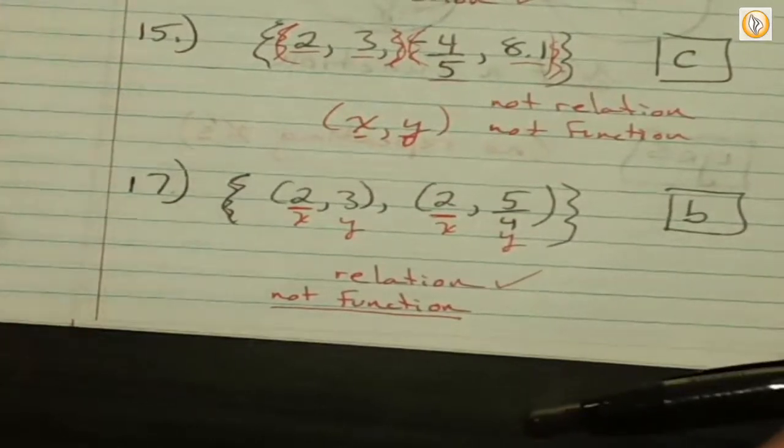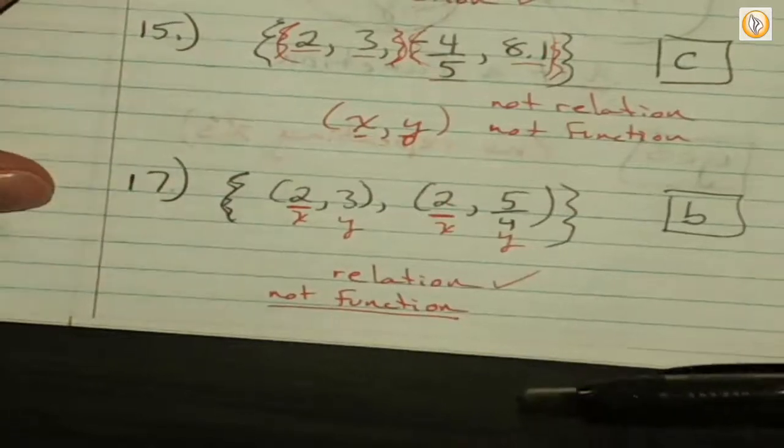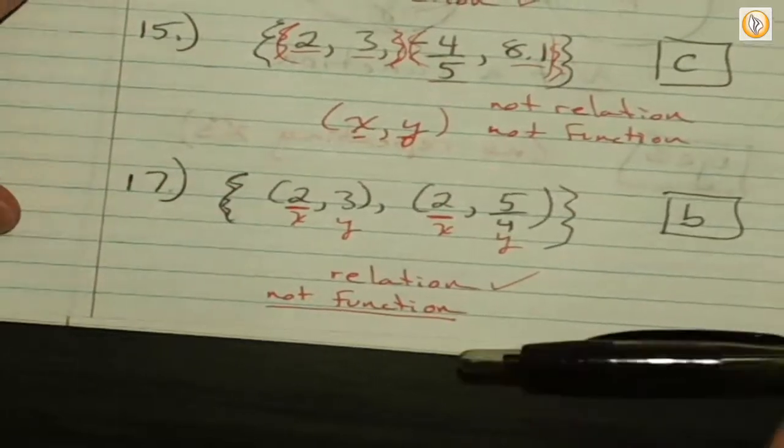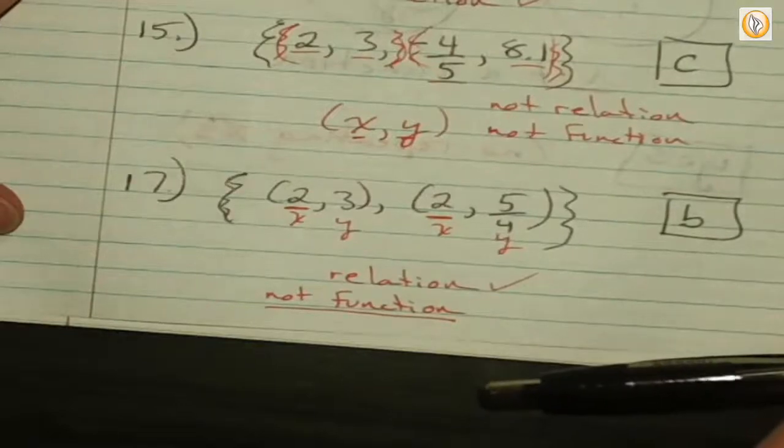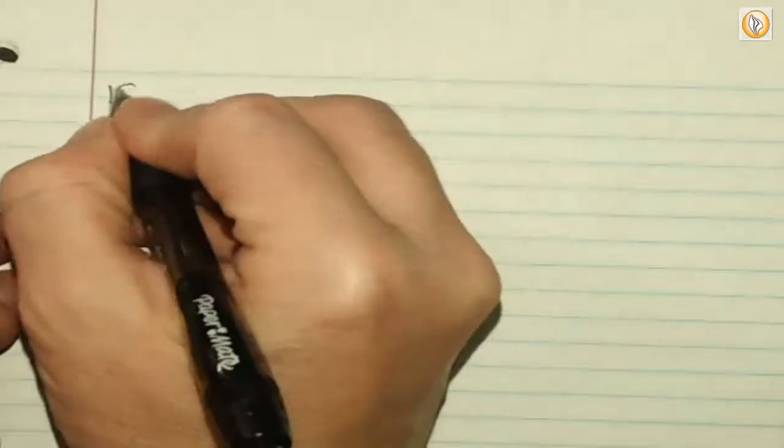All right, let's move on to number 19. Does everyone have this down? Okay. Number 19. Chap, read the directions. A relation can be represented by a set of ordered pairs, a table, a graph, or a mapping diagram.